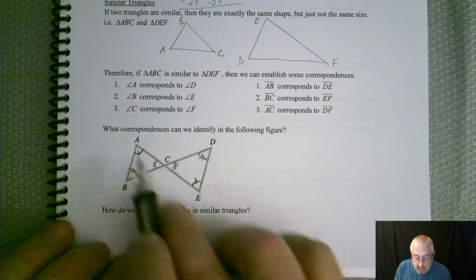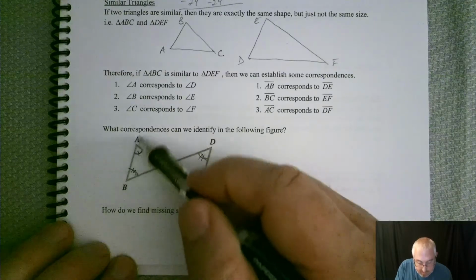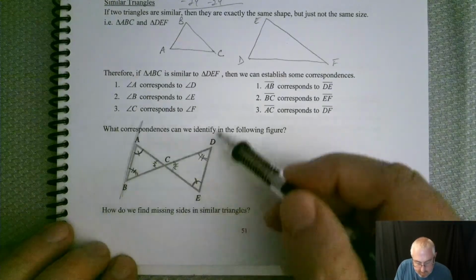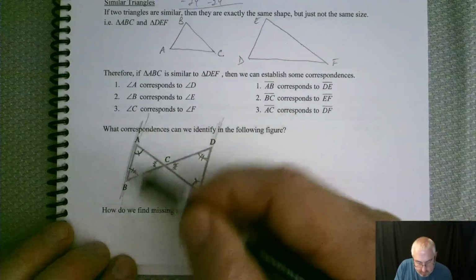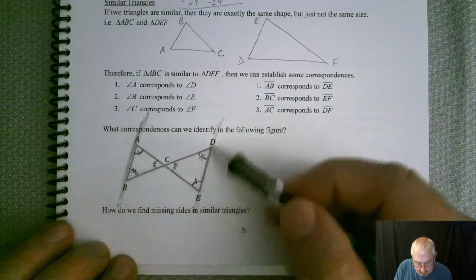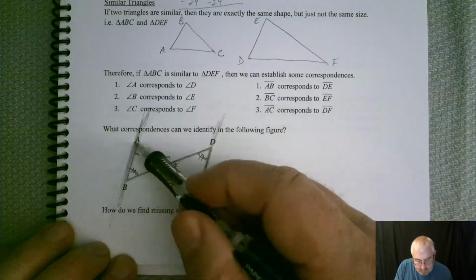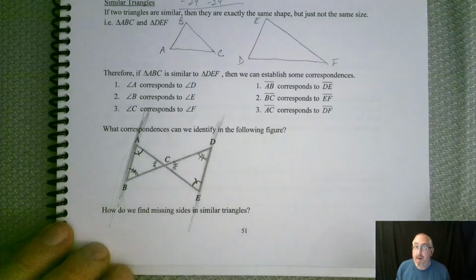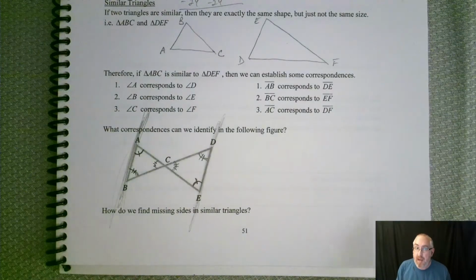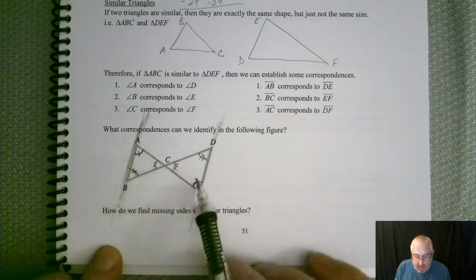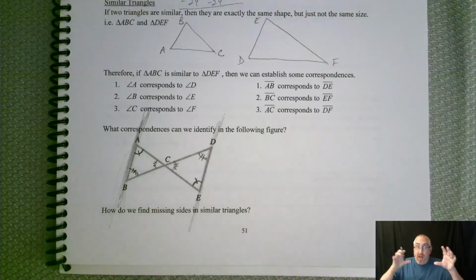And these ones are going to be equal because, I didn't say it, but these two lines here look awfully peculiar, don't they? Yeah, because they're parallel. So those are parallel lines. So we're going to have some of those obtuse and acute angles that were equal.